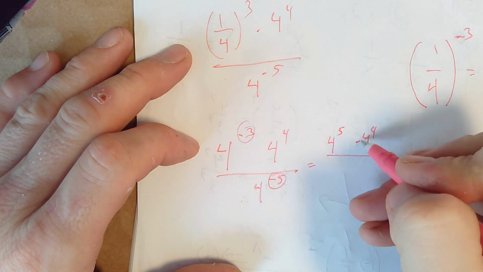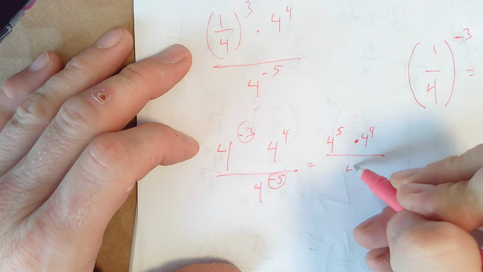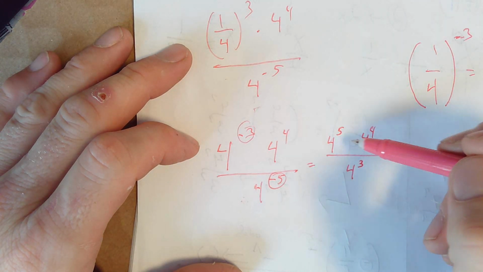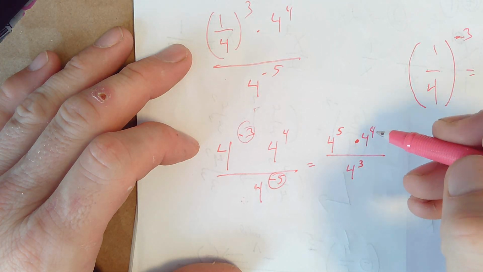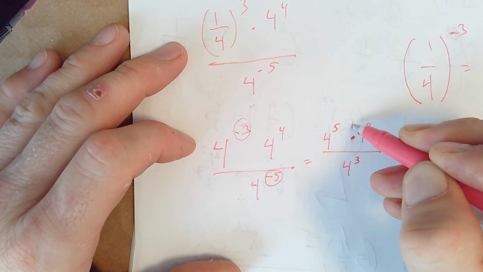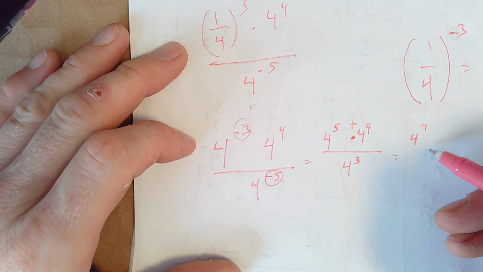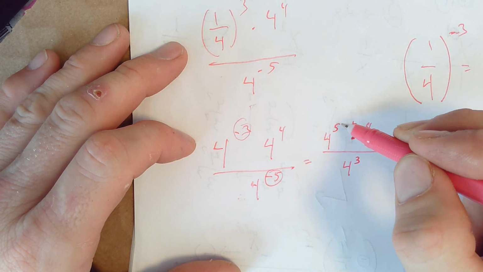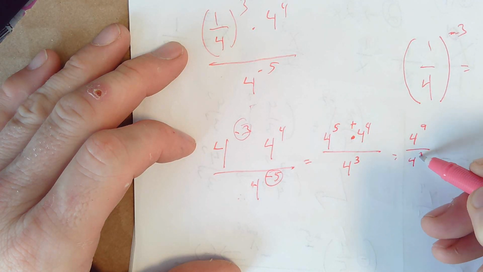That's a multiplication dot, by the way. And then this one's going to become happy when it goes to the 4 to the 3rd in the denominator. Okay, so now we have like bases in the top that are being multiplied together. Like bases with multiplied, I mean added, exponents become 4 to the 9th. 4 plus 5 is 9, and then it's 4 to the 3rd on the bottom.